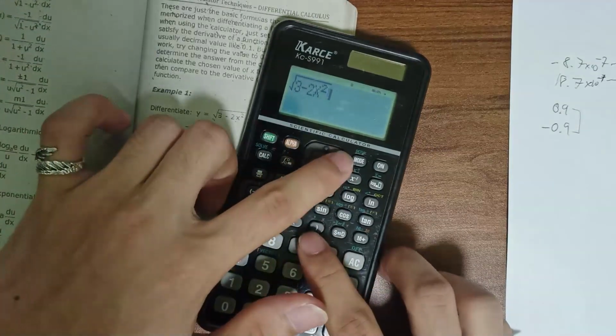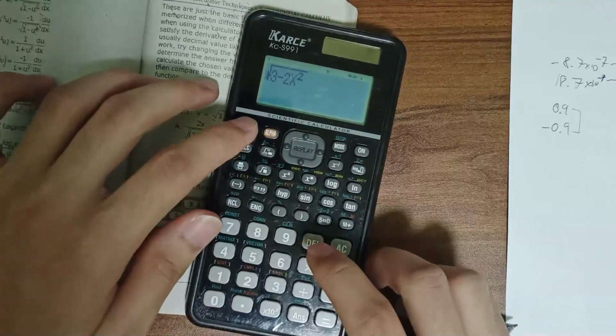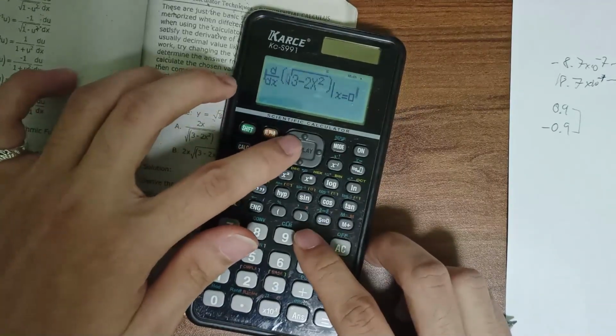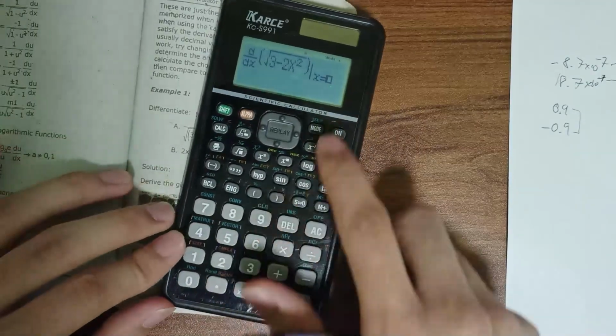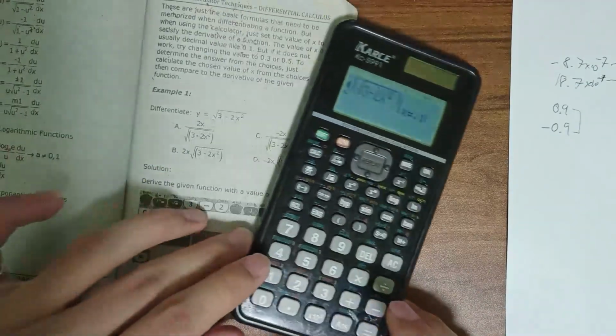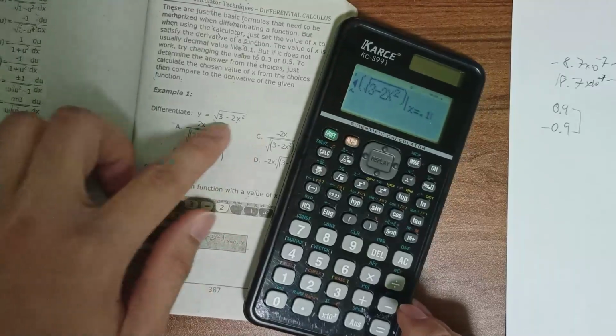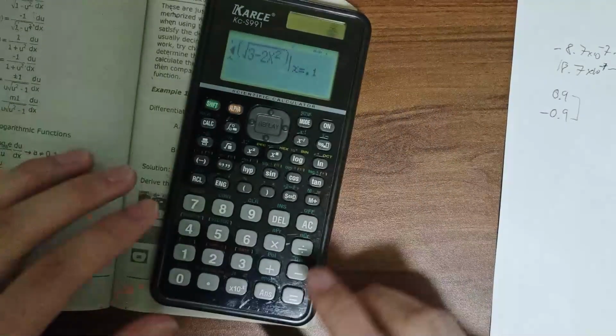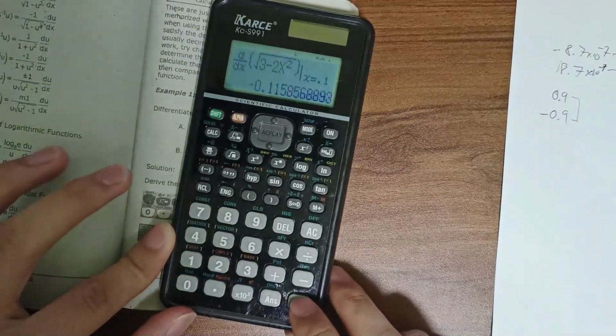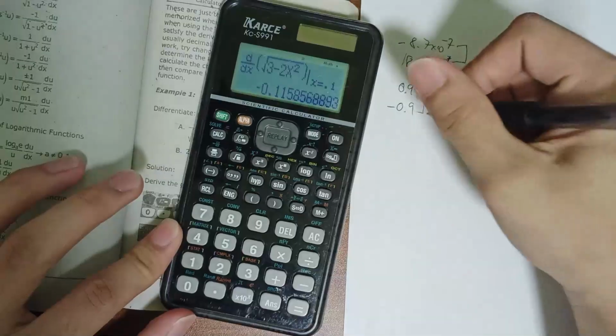Alright. We put it inside the derivative function, and then we're just going to put the value of x as 0.1 unless it is stated here, but it does not state that x has a value, so we just put 0.1. So the answer is negative 0.11.